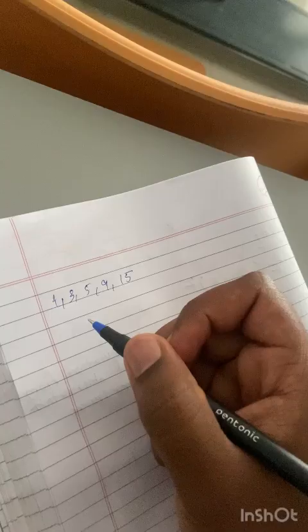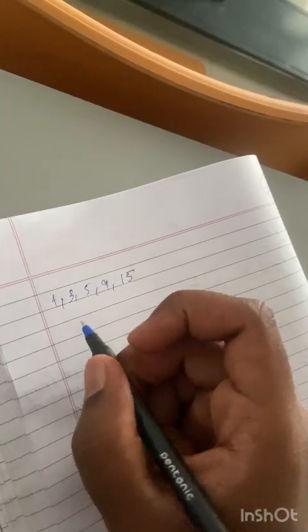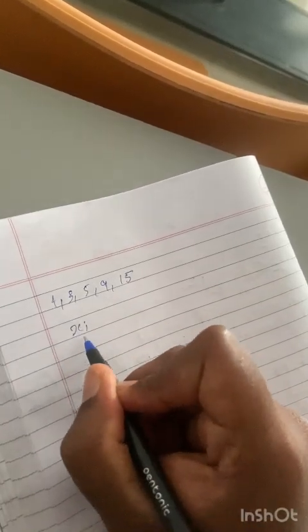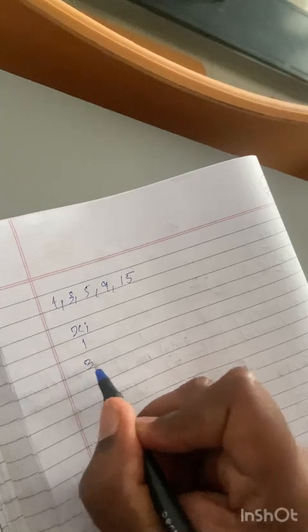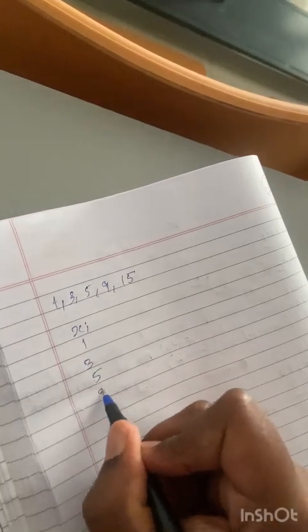Okay, so this is my question. I want to find the variance of this. The first step is writing what is xi: 1, 3, 5, 9, 15.